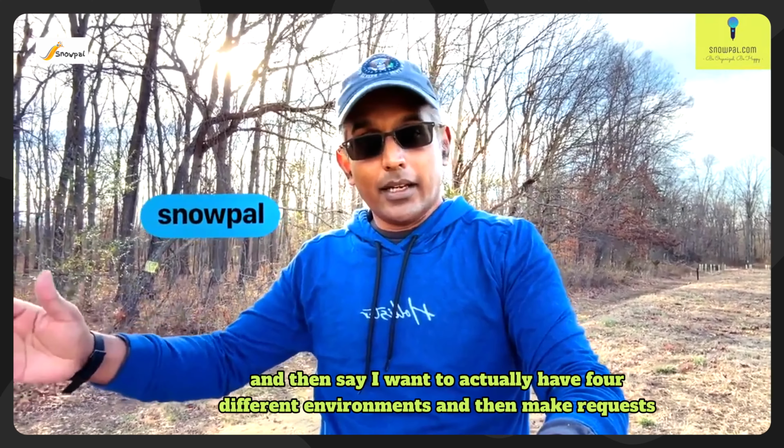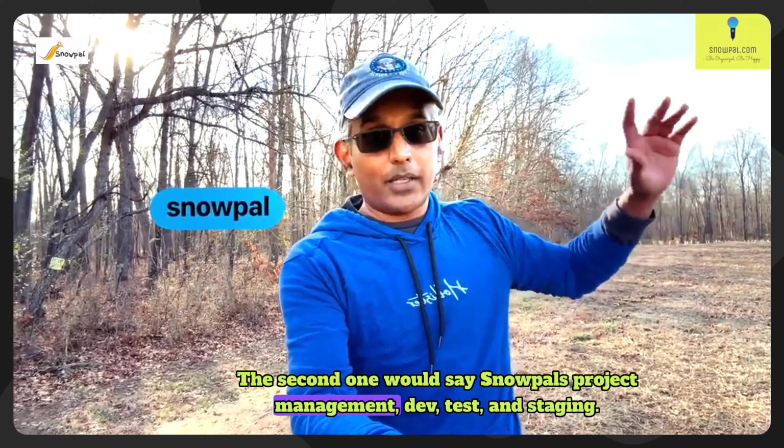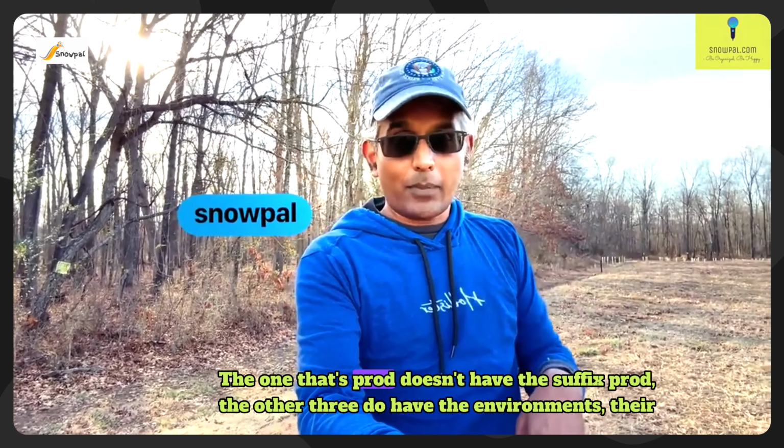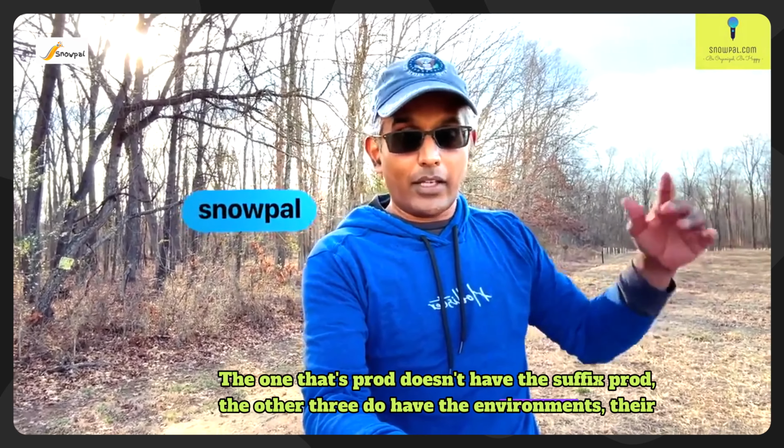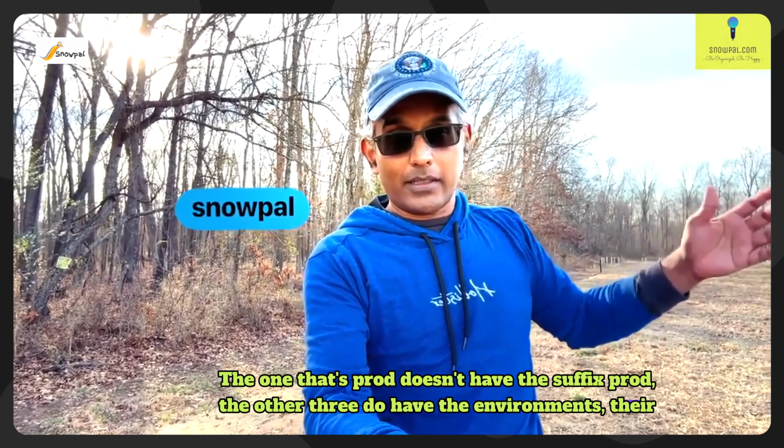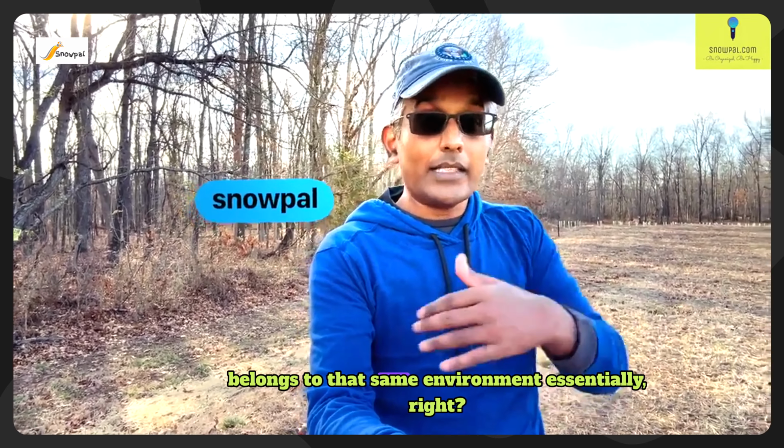and then call them differently. So you have a production version that'll be called, in our case, Snowpal Project Management API. That's our first API that we're going to publish. And then imagine four cards. The second one would say Snowpal Project Management Dev, then Test, and Staging. The one that's prod doesn't have the suffix; the other three have their environments as suffixes. So now we can configure each of them specifically and have them pointing to the corresponding environment of the API gateway, and then that environment of the API gateway can point to a more specific microservice that belongs to that same environment.